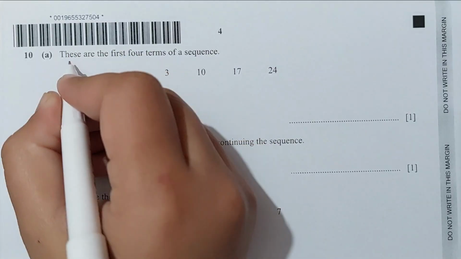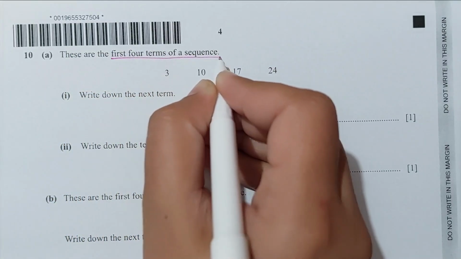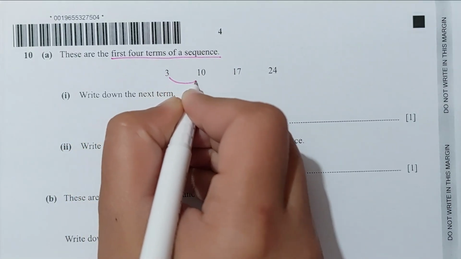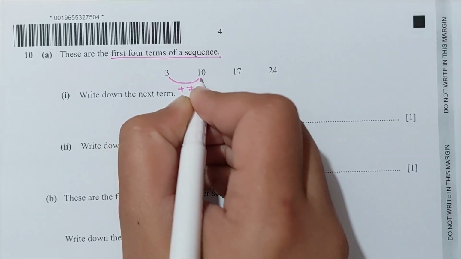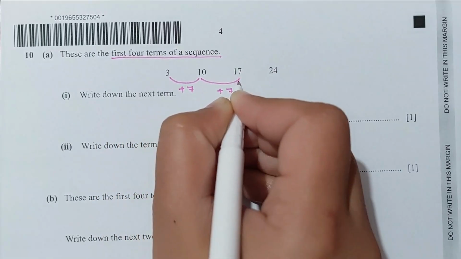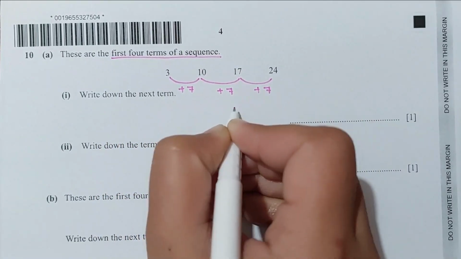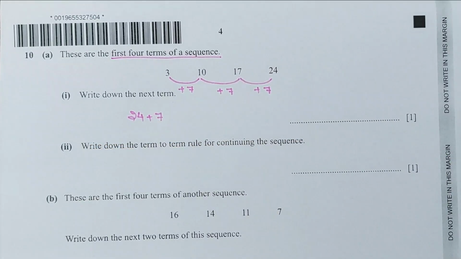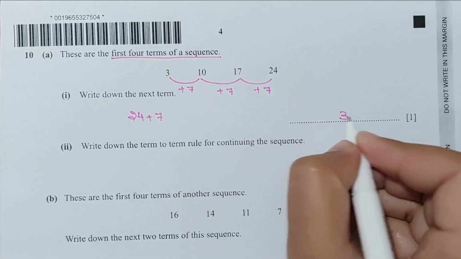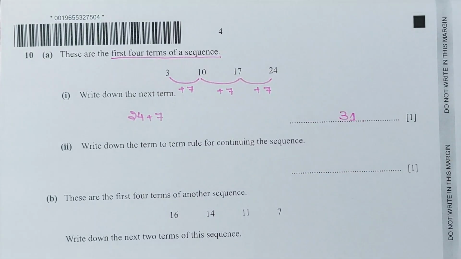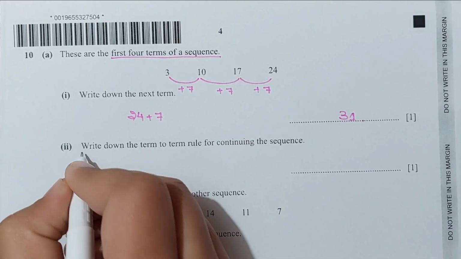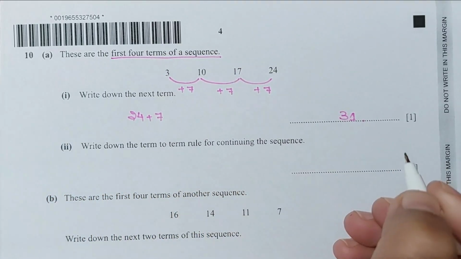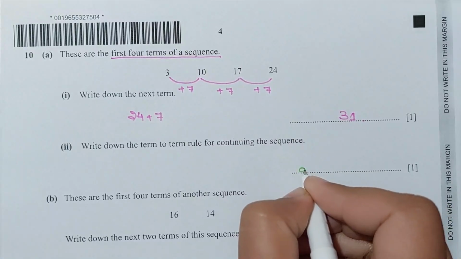Question number 10, part A. These are the first 4 terms of a sequence. Write down the next term. Okay, in 3, we add 7 to make 10. 10 plus 7 is 17. 17 plus 7 is 24. The next term is 24 plus 7: 24 plus 6 is 30 and plus 7 is 31, the next term of the sequence. Now for the second part, write down the term to term rule for continuing the sequence. The term to term rule is add 7 each time.